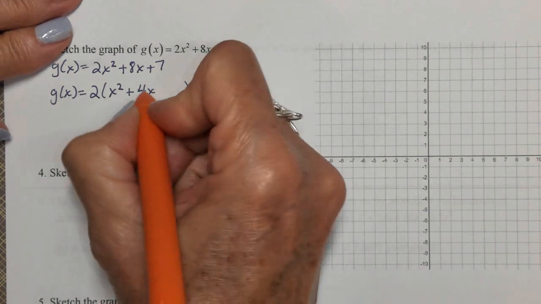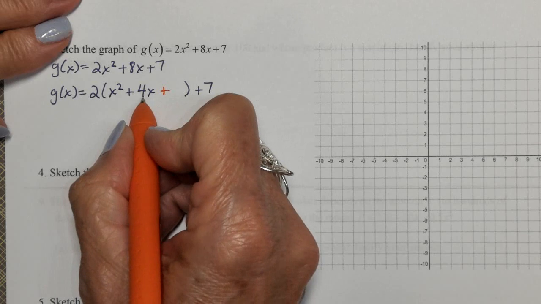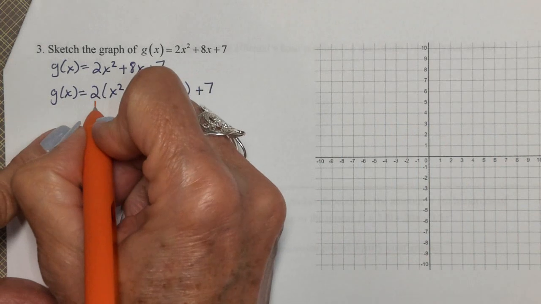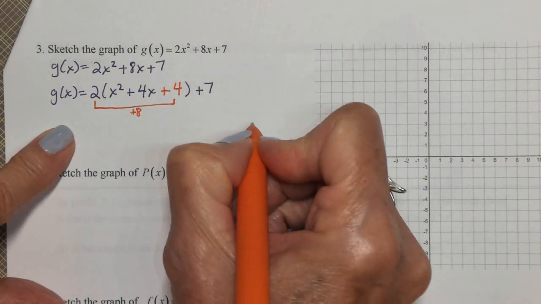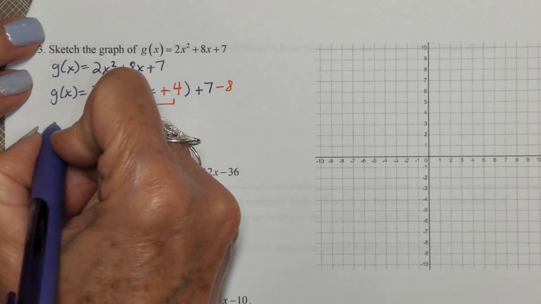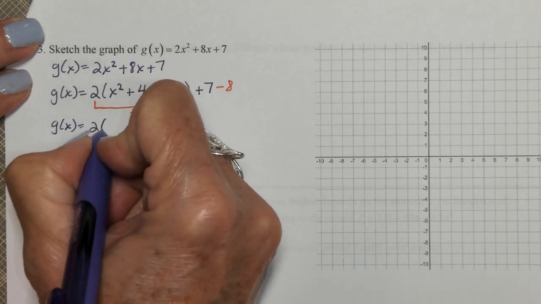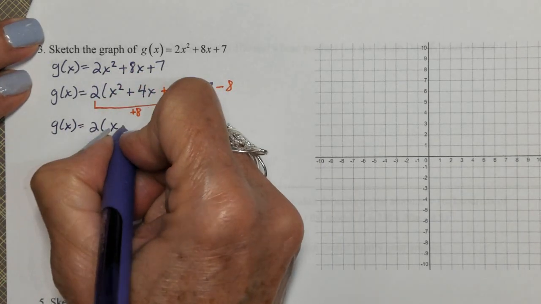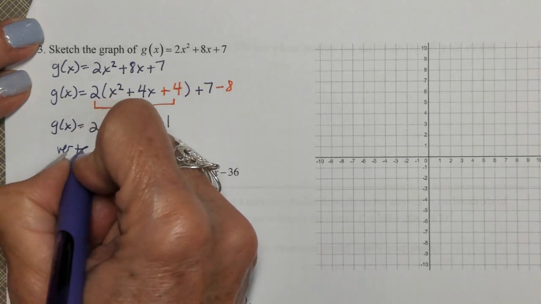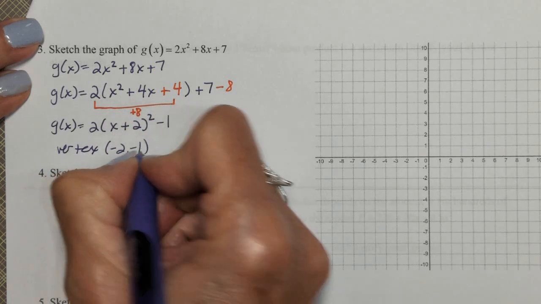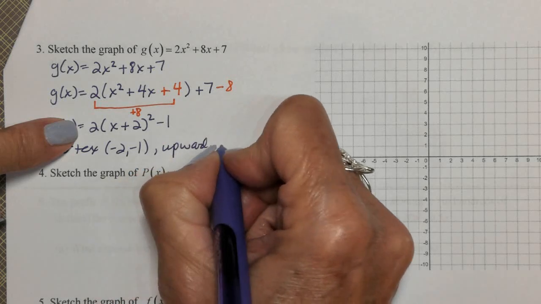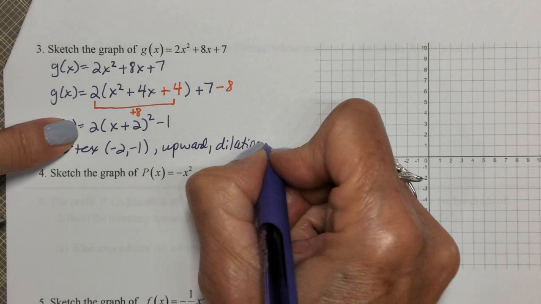Okay, to complete the square, I'm going to add half of 4 squared. Well, half of 4 is 2. 2 squared is 4. So I need to add 4 inside there. But I'm really adding 8. So I need to subtract 8 back here to keep it all the same. So my standard form will be 2 times x plus 2 squared minus 1. The vertex is -2, -1. This parabola is opening upward, and it does have a dilation of factor 2.